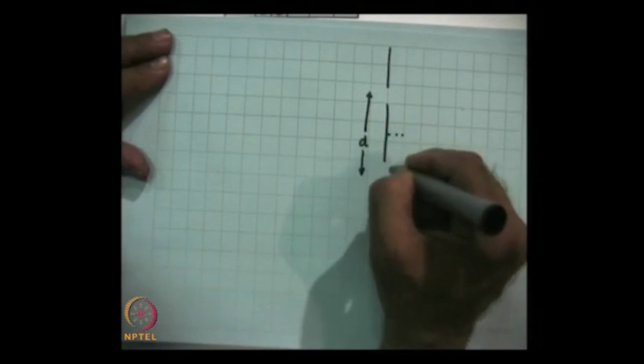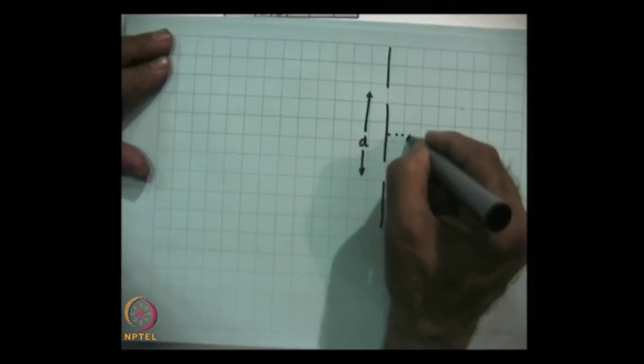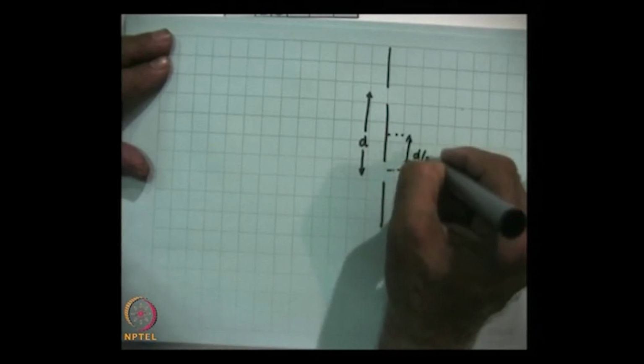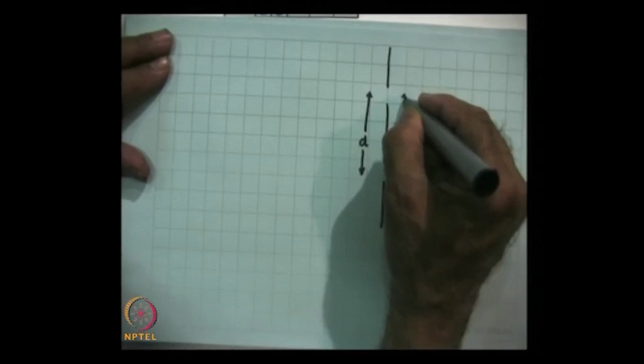So, this distance is d by 2, this is d by 2 and this is also d by 2.